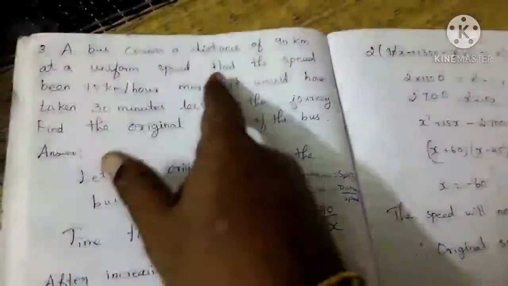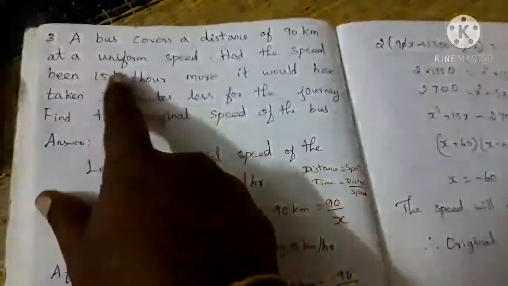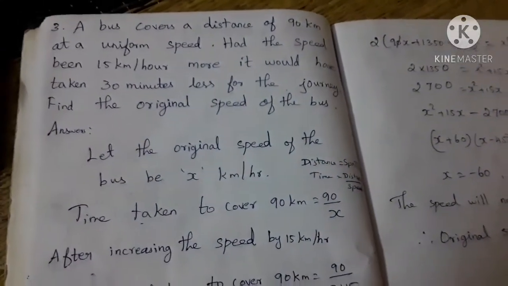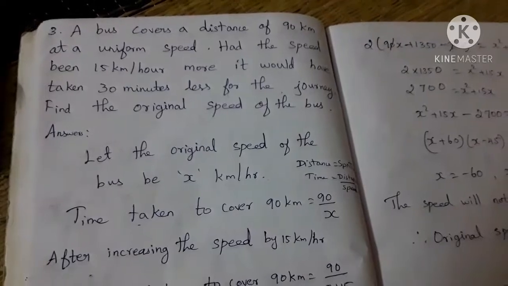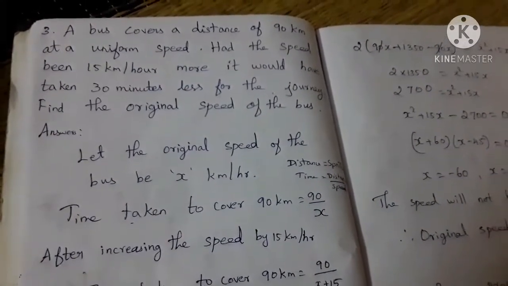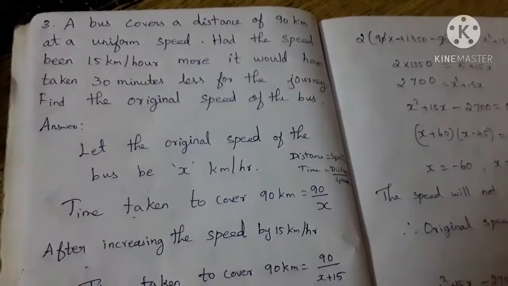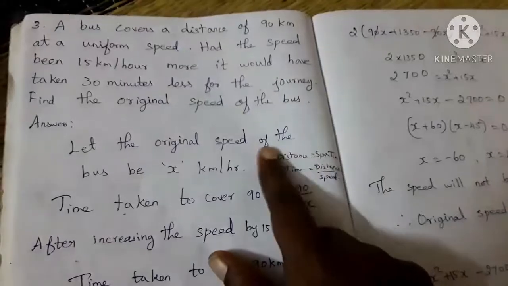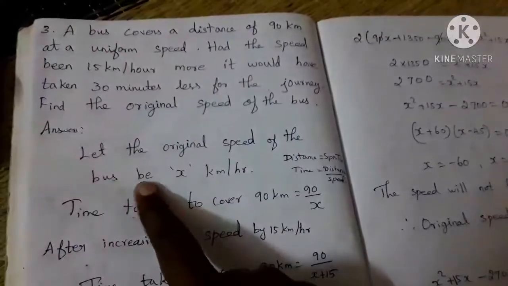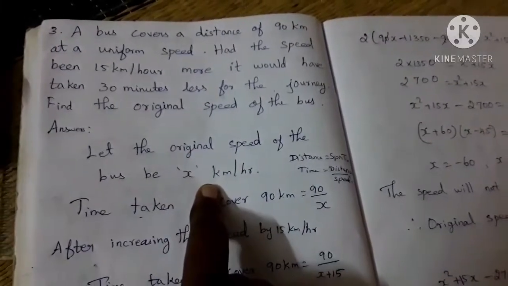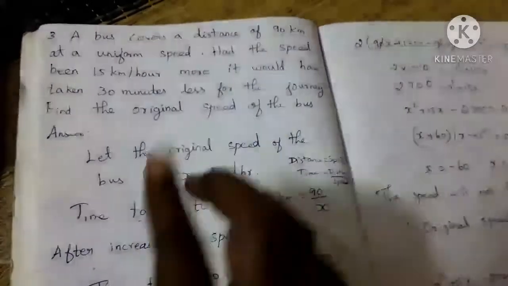Next, third question. A bus covers a distance of 90 km at a uniform speed. Had the speed been 15 km per hour more, it would have taken 30 minutes less for the journey. Find the original speed of the bus. We don't know the original speed, so let the original speed be x kilometer per hour.